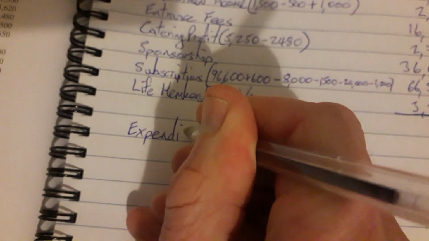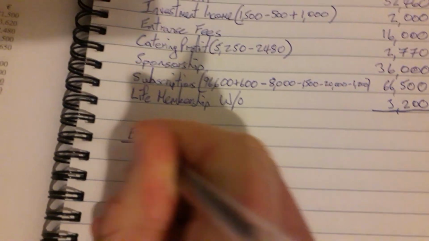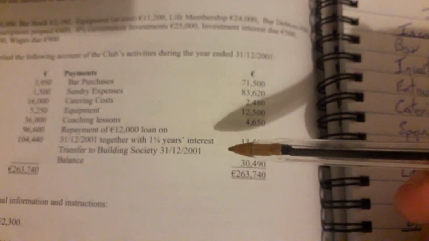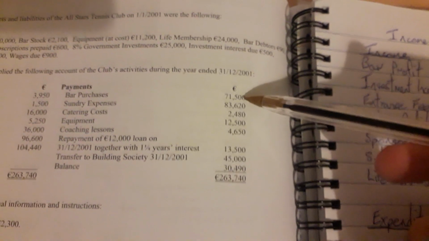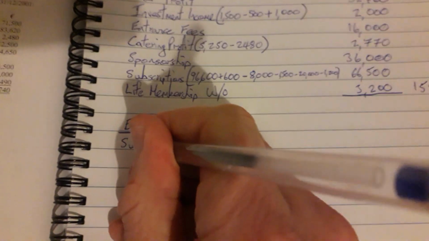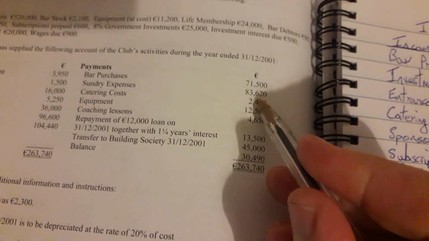So the expenditure is all the money that we pay out or ought to be paying out. Okay, so the expenditure, mostly we will look at the payment side of our receipts and payments and see if we can get it from there. Bar purchases, as we've said before, anything to do with the bar can now be ignored because it's included in the bar profit figure that we already calculated. Sundry expenses is our first one. So sundry expenses, and we'll have a little working to do there. That's 83,620.